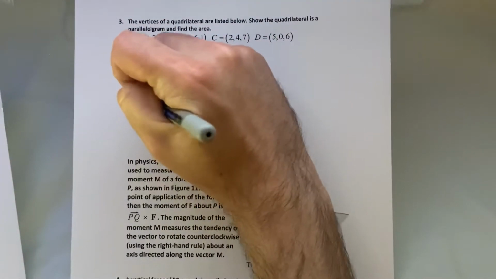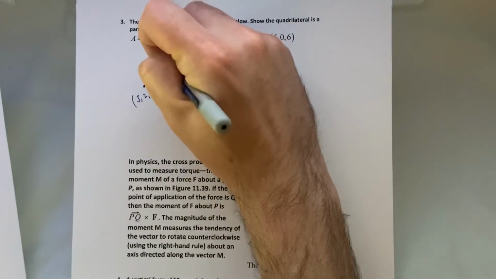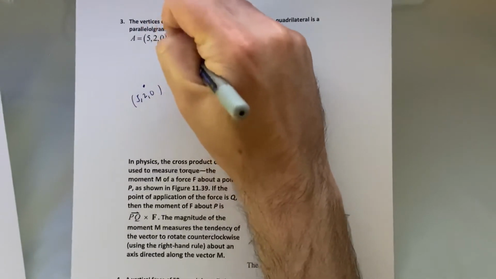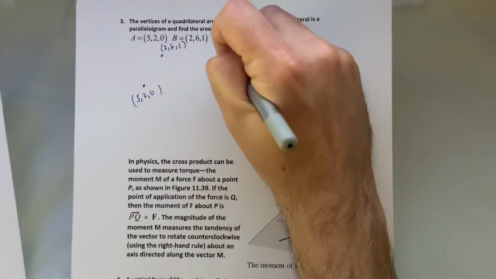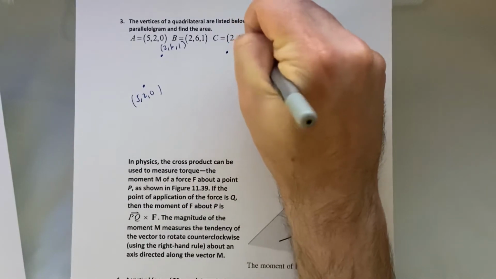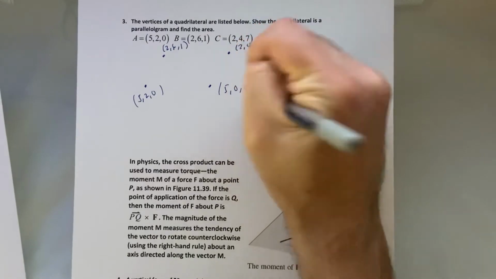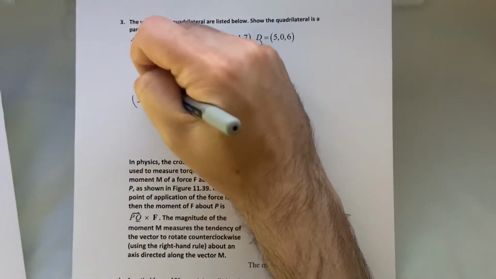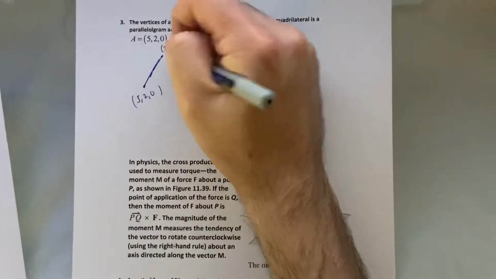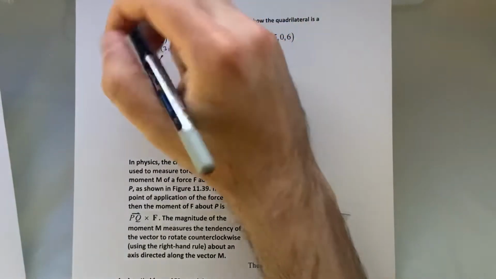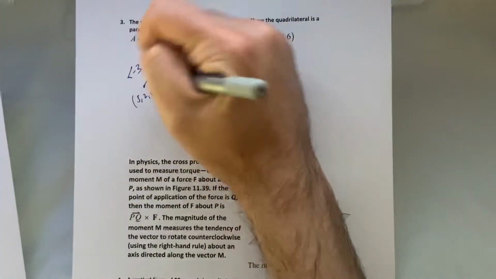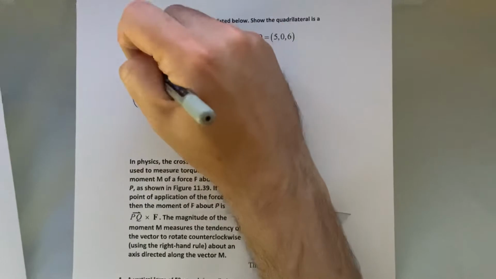So we got 5, 2, 0, 2, 6, 1, 2, 4, 7, and 5, 0, 6. And the distance between these two should be -3, 4, 1.